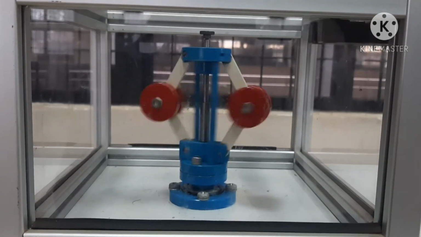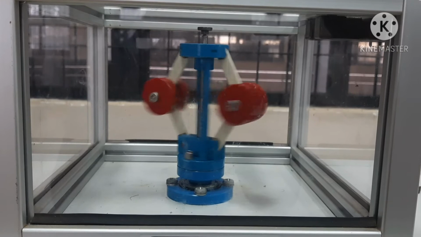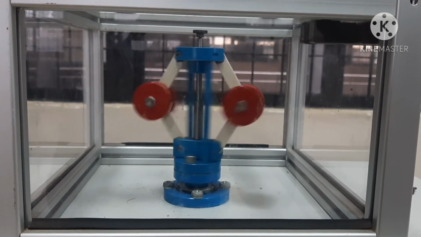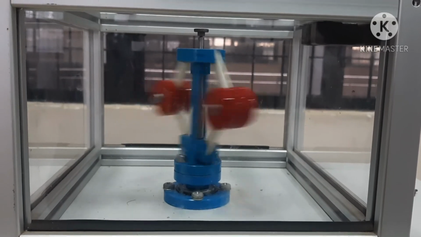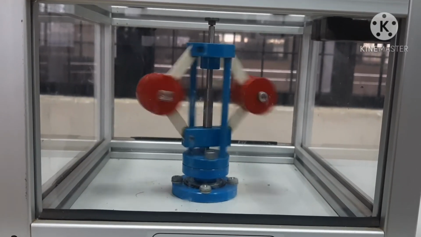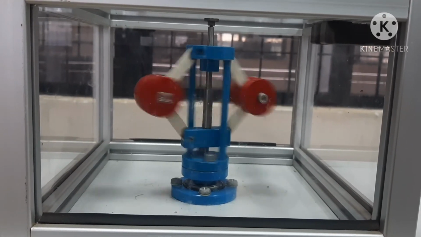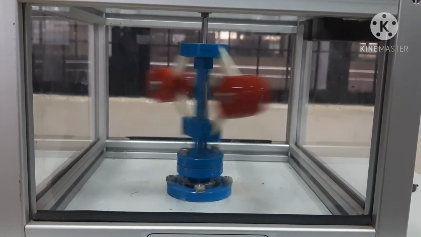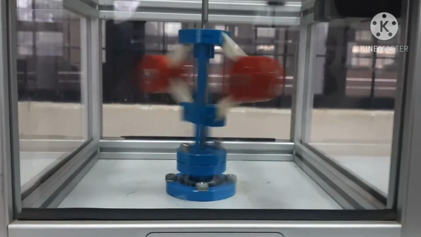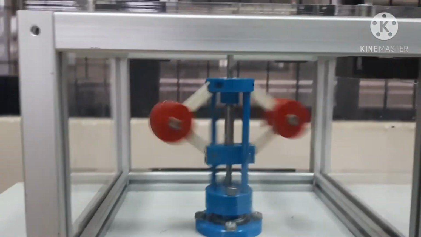Now you can see this is the governor head, right? It is in the lower position. It doesn't move outward now because the speed is not enough. Now you can see when we increase further, it is moving upward. The head is moving upward, right? Now the governor head is in the highest position, right?